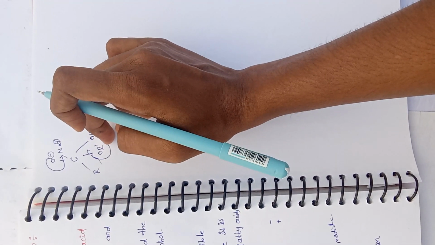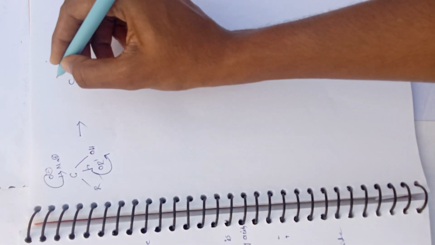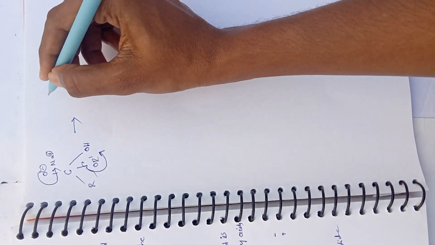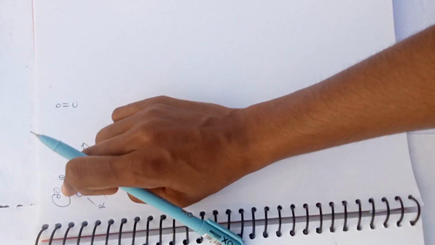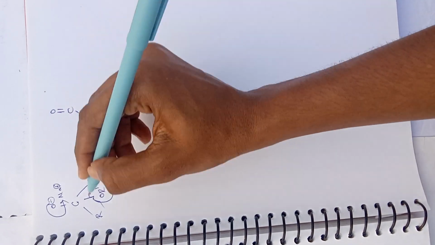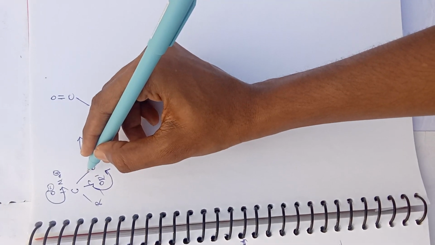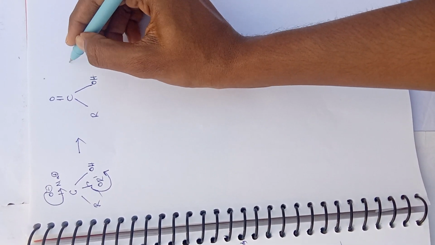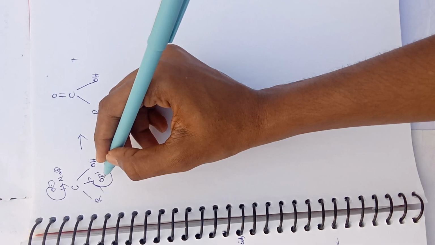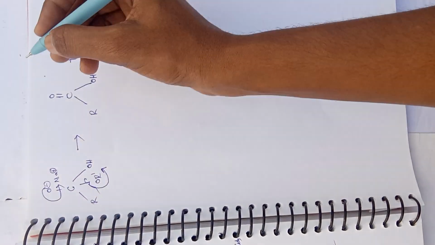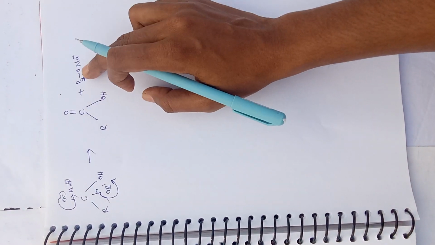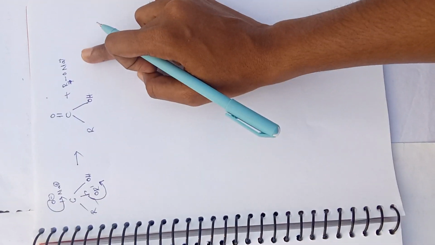So OR is removed. So what happens here? C double bond, this bond is shifted like this. A single bond is turned into a double bond. So C double bond O, R is there, again OH is there. So what was removed? OR and Na. Now we have to write the byproduct, RONa. Simple. That is the byproduct. So step 3.